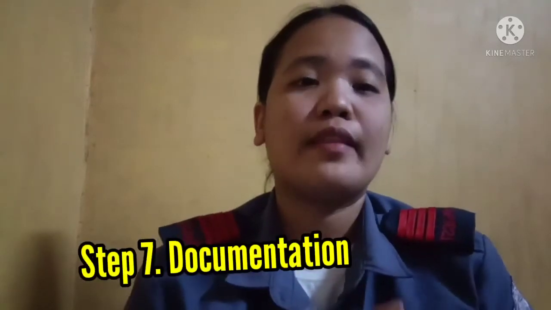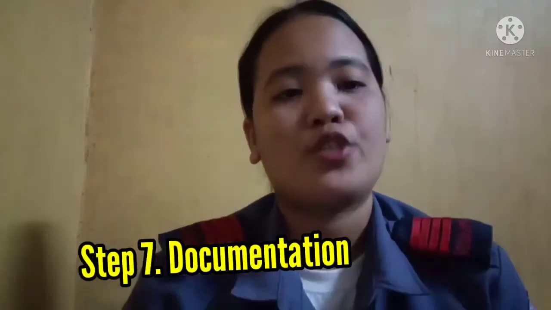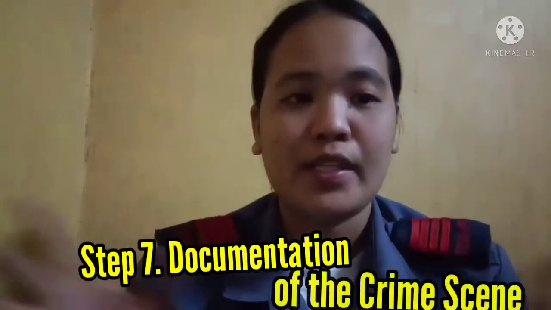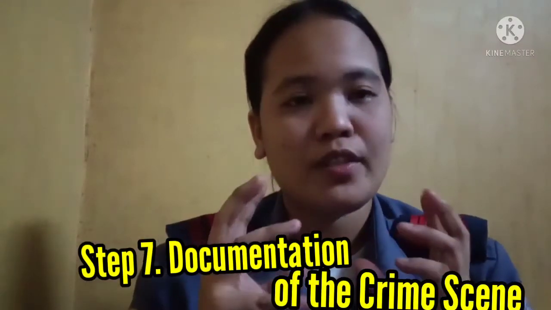Step number 7. The investigator will then do the documentation of the crime scene. Of course, the most important of that is photographing the crime scene. These photographs will help the investigator remember where everything was located and how the crime scene looked when he or she arrived.